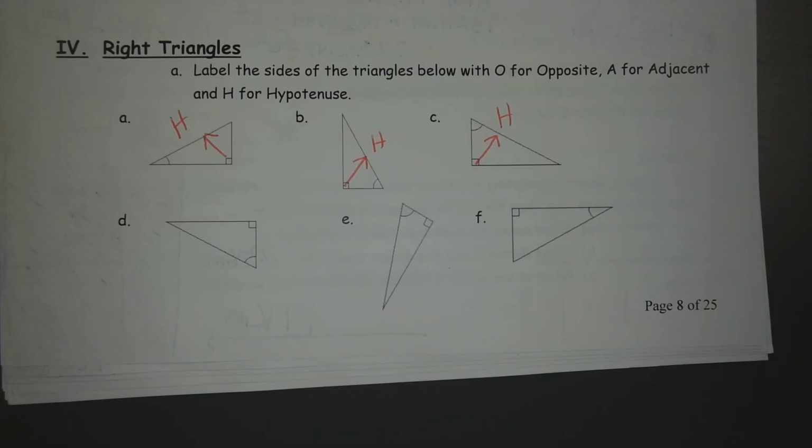This is identifying your theta, or the angle that we are either looking for or the angle that was given to you. One more time: the theta is going to be either the angle you are looking for or the angle that was given to you.